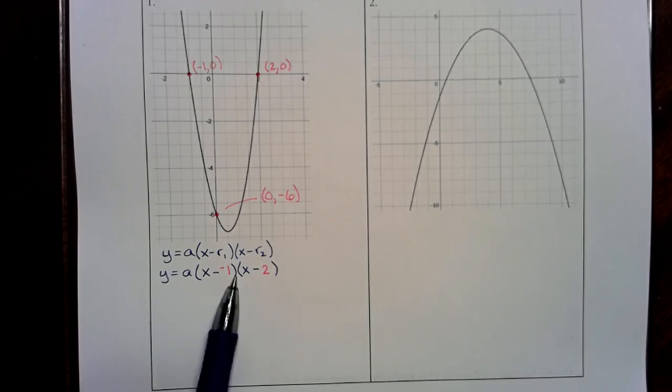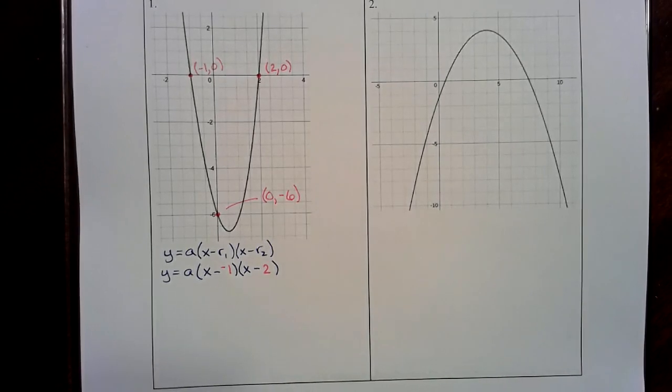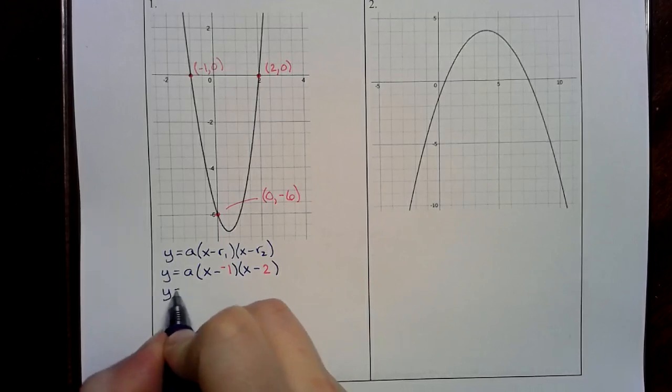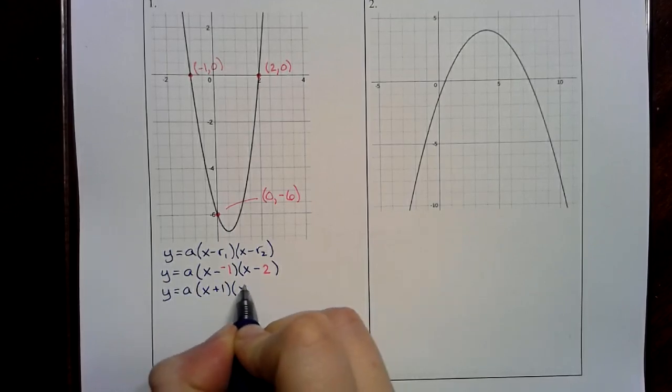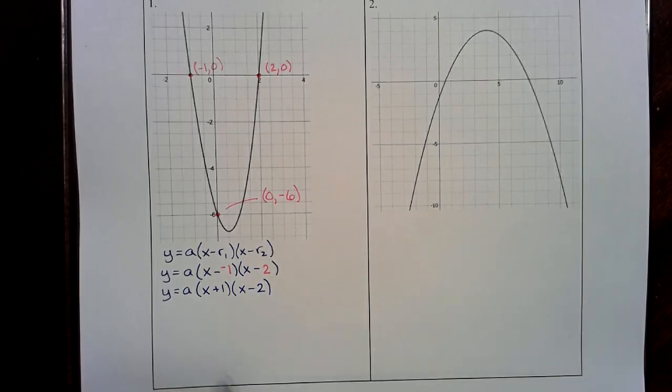So I'll get x plus 1 and x minus 2. But I'm not done because I have not found this a value yet.